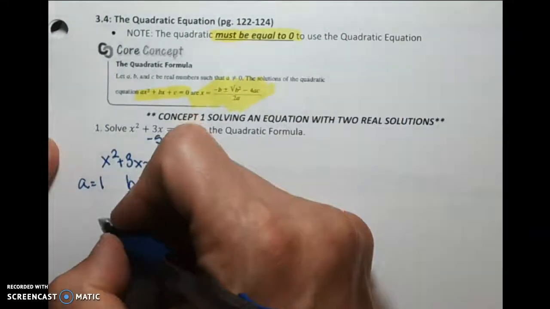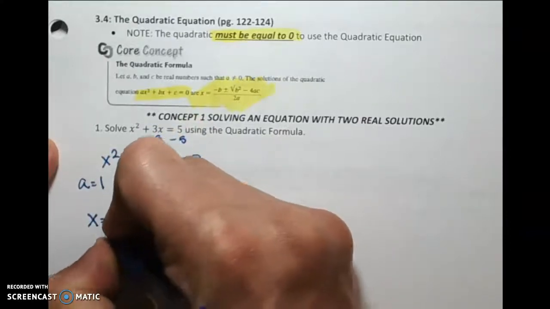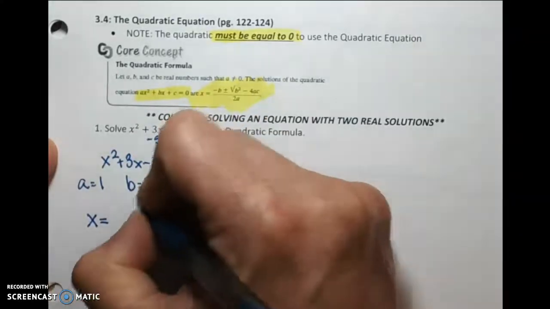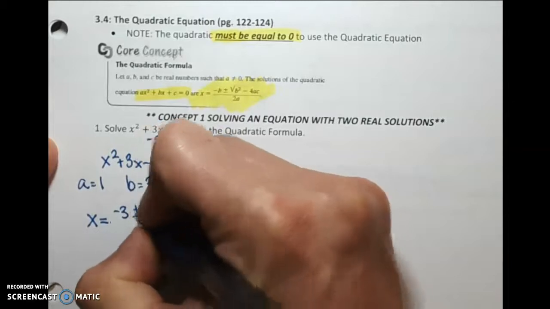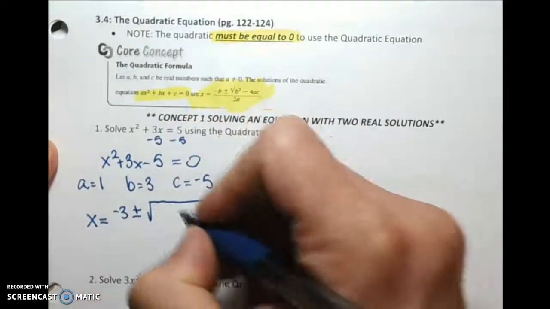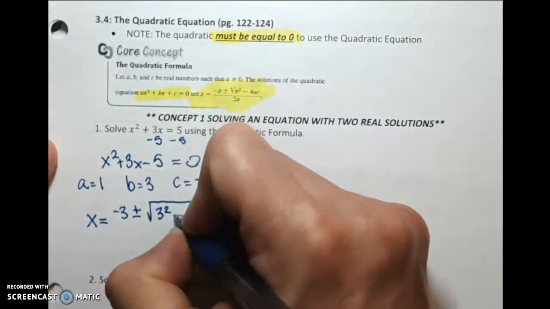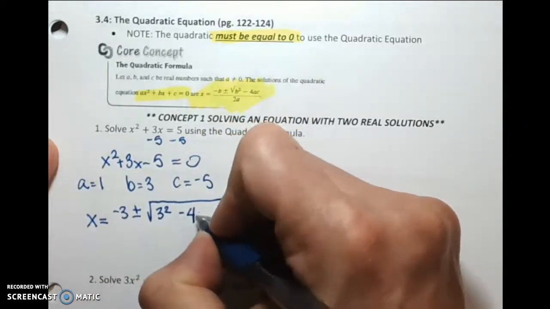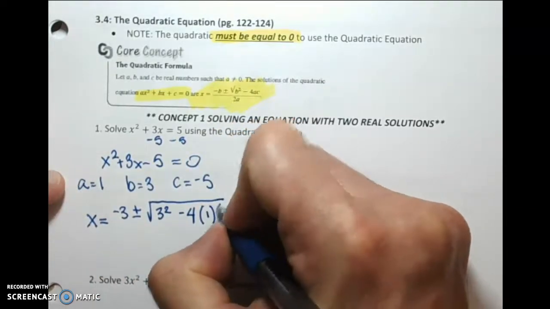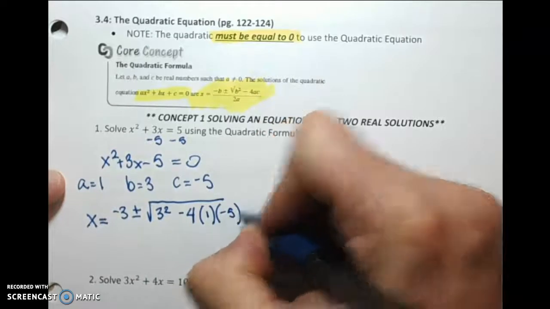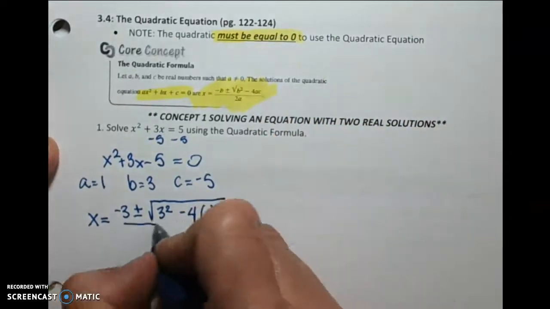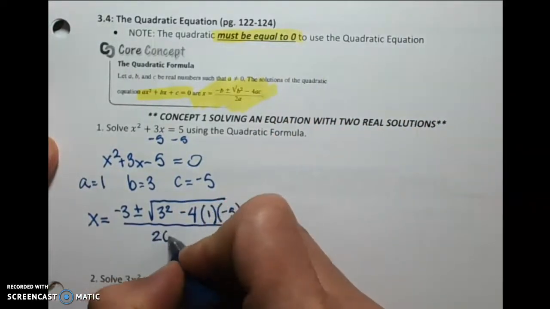I'm not going to rewrite the quadratic formula since we have it right there. But x equals negative b, so negative 3, plus or minus the square root of b squared, so that's 3 squared, minus 4 times a, which is 1, times c, which is negative 5, all over 2 times a, which is 1.